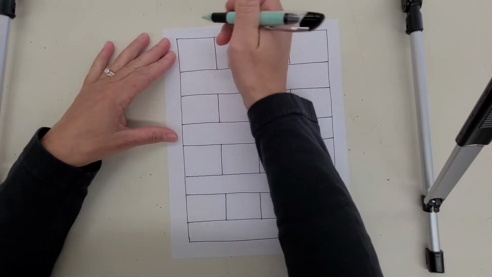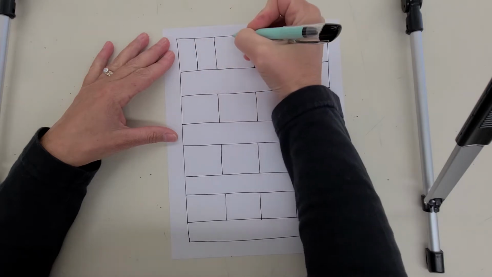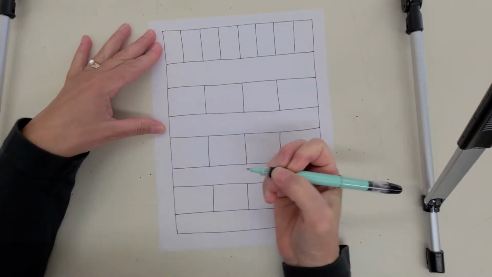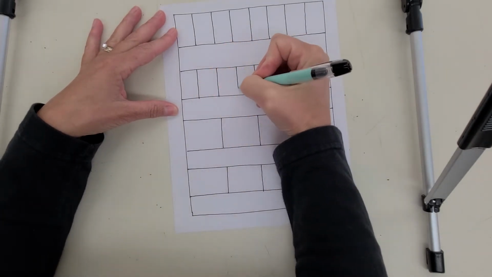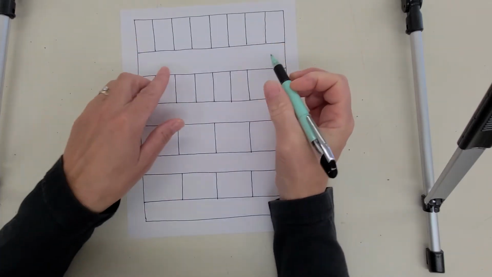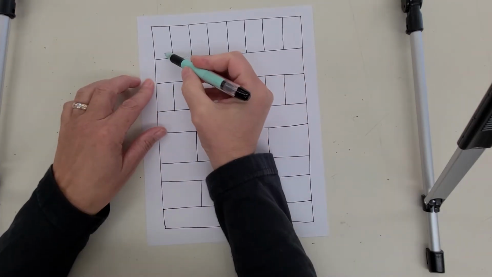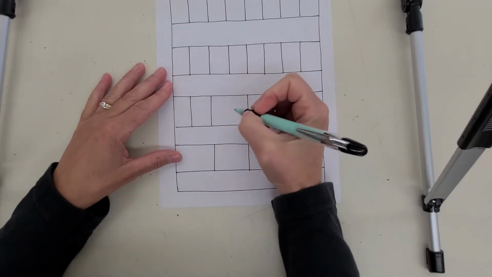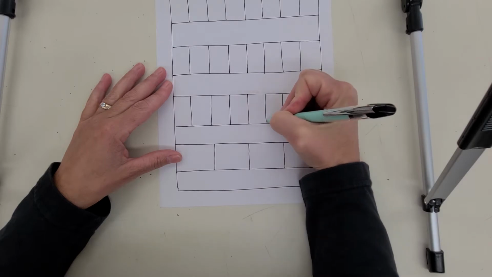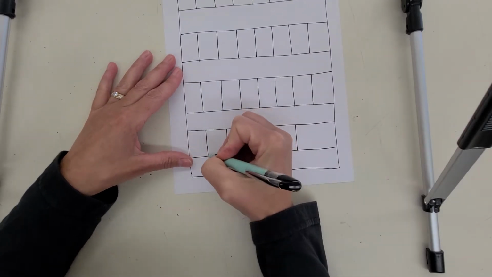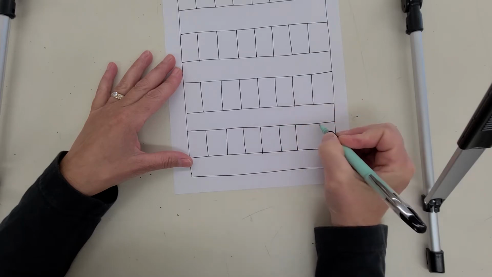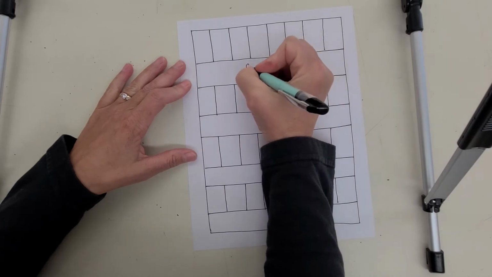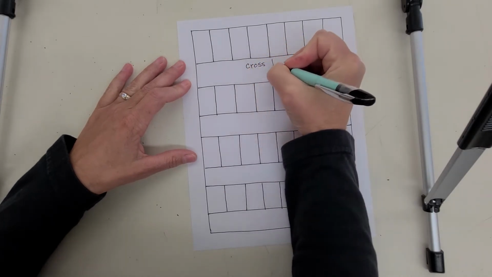We're going to divide these now again, and I'm going to do this all the way down my paper. So now I will be making a grayscale with 1, 2, 3, 4, 5, 6, 7, 8 sections. Okay, now in this section right here, I would like you to write cross hatching.